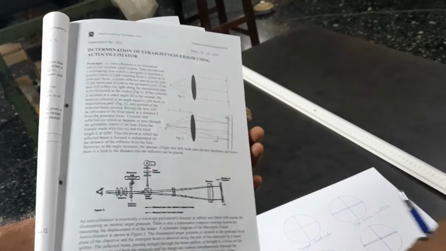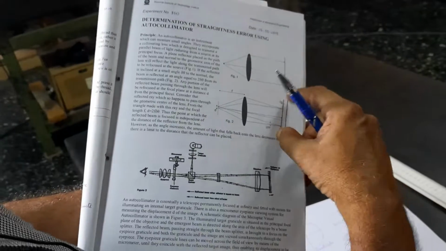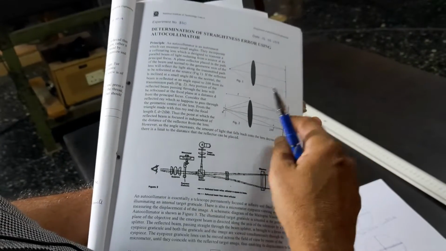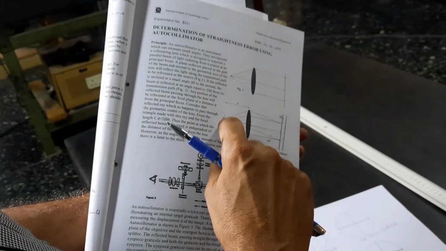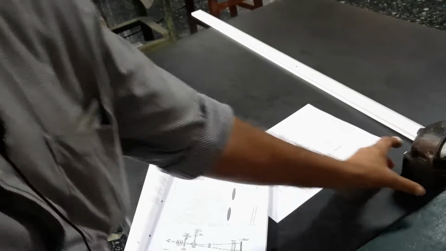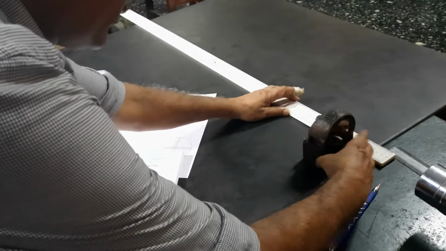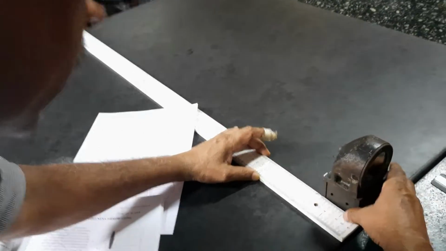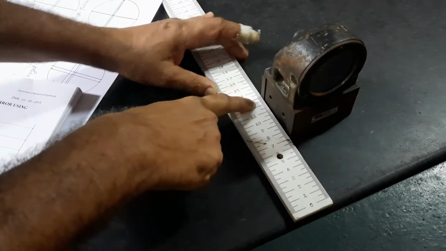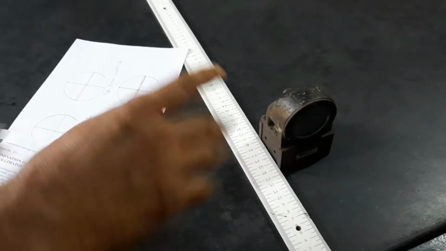But since the surface has irregularities, the reflector will be in a tilted position. So this will tilt like this, and the reflected image at the focal point also shifts from the initial position. So we are going to measure the angular tilt of the reflector for each position. The first position is 0 to 50, then the second position: from the scale you note the reading, move this to 50 to 100, note the reading again, then move to 100 to 150, like that.